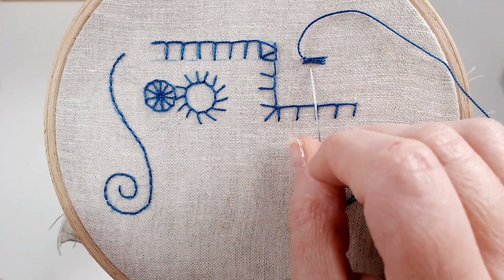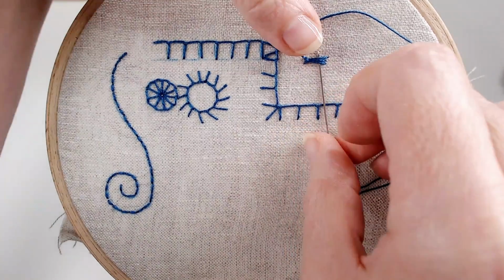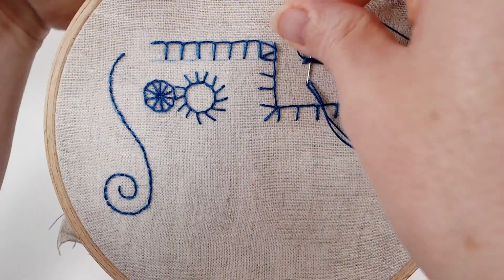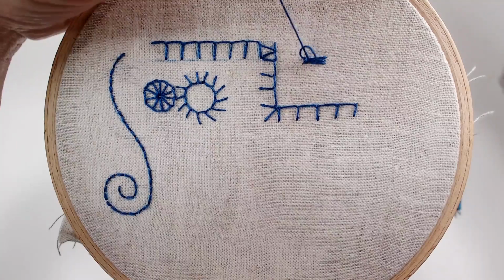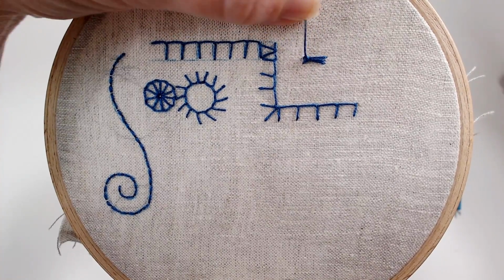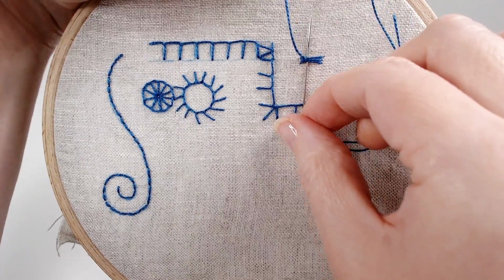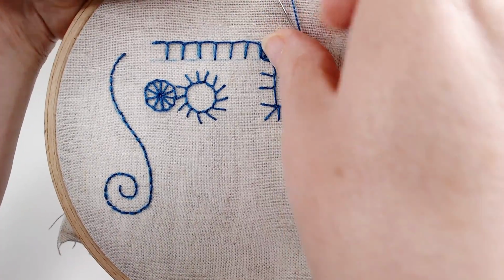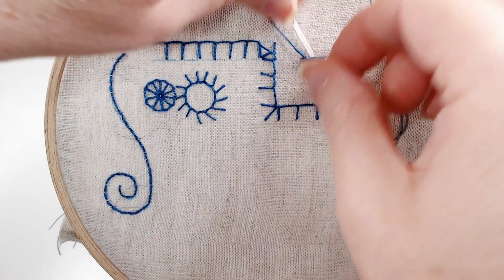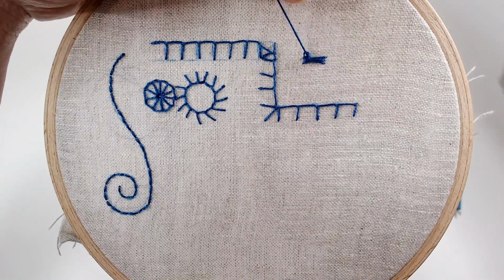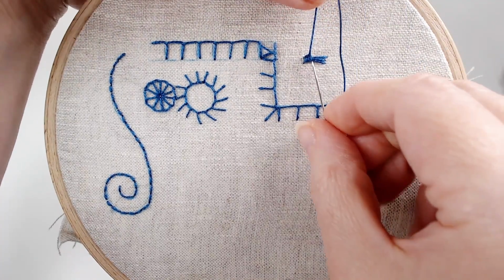So we loop around, we slide our needle underneath the three stitches and pull it through like that. So underneath the stitches, through the loop. Trying to keep my arms out of the way, and pull tight.